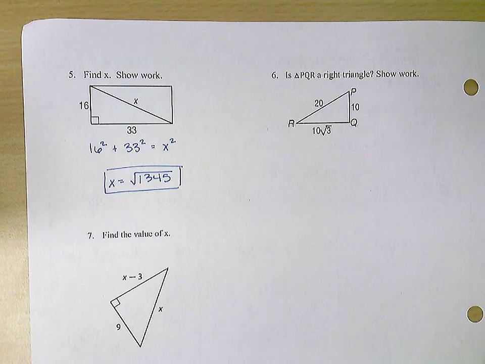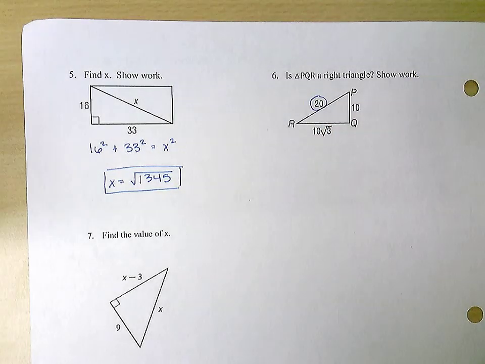Questions on 5 or how I got the square root of 1,345? No? We're feeling good about the Pythagorean theorem? Yeah? Okay. So number 6 then, we have to determine if triangle PQR is a right triangle. Okay, so we're not given that it's a right triangle. So just like on the front, I want to identify which side is my longest side. Okay, the side that's the longest side is 20.